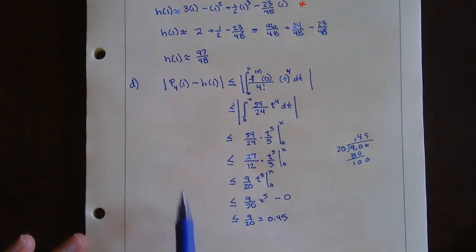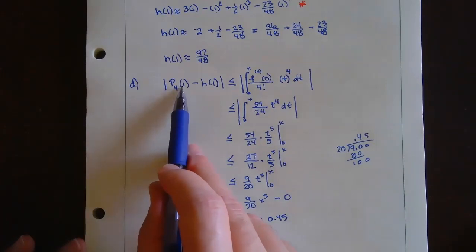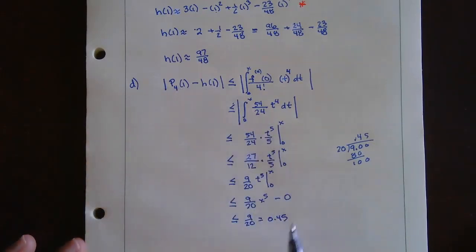So our error, the difference between the Taylor polynomial at 1 and h of 1, that difference between them is less than, okay, 0.45, and we've established that, okay? All right, guys. So that's all we'd have to do, okay, for that one.